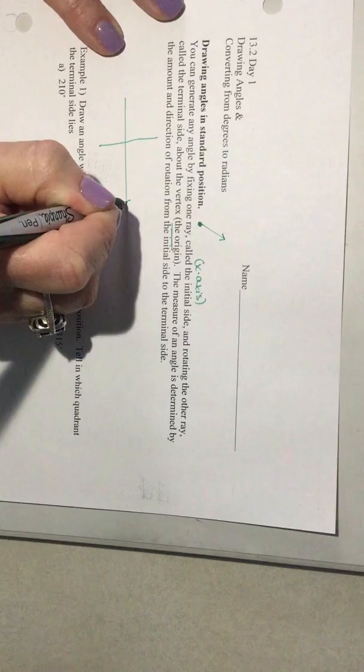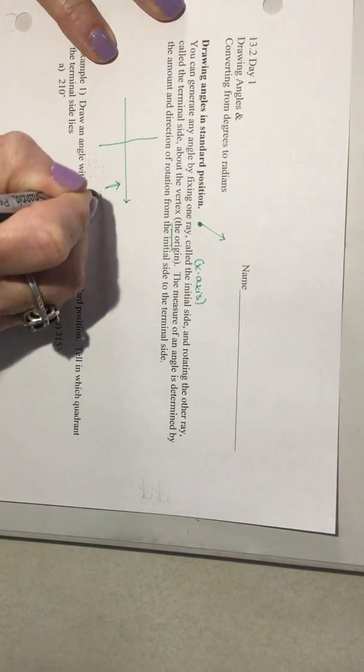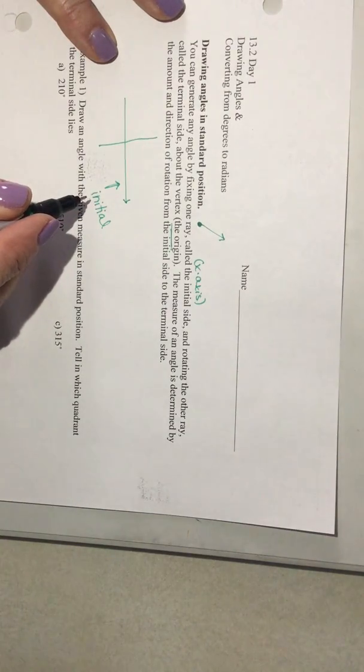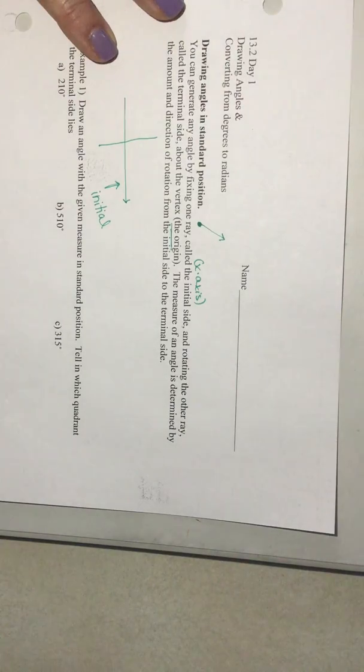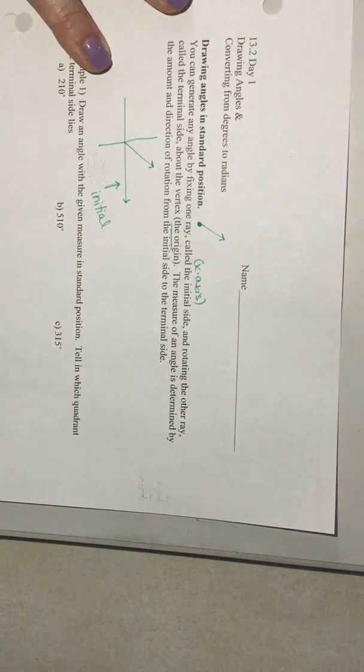So draw yourself a nice x and y axis. My y is a little crooked, but that's all right. There's my x-axis, and that is going to be my initial side, because that is where I'm starting to rotate an angle. And I've got a little gimmick here that I'll actually show you what I mean. So let's say we want to draw a 45-degree angle. So we know that 45 is smack dab in the middle.